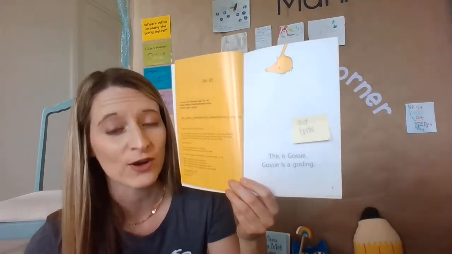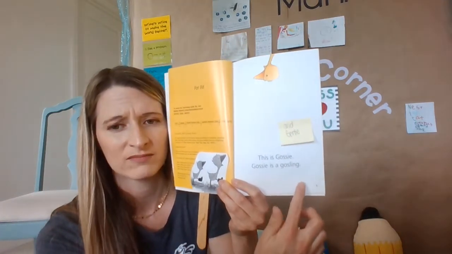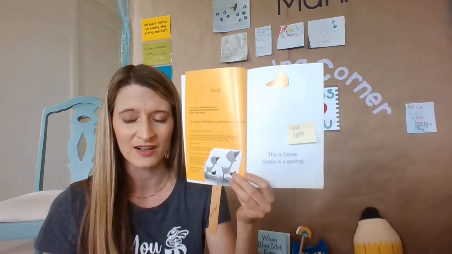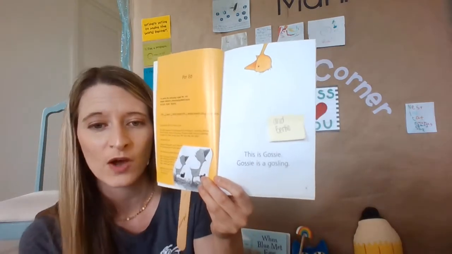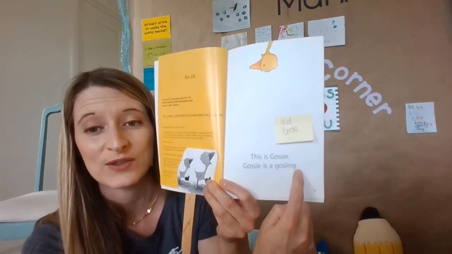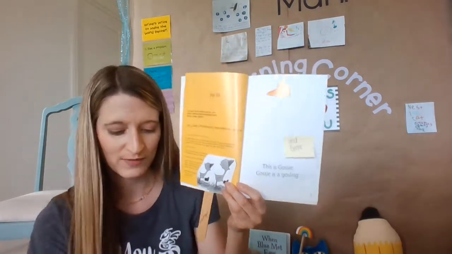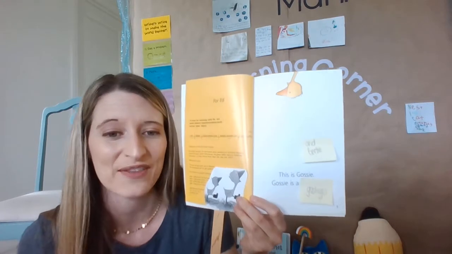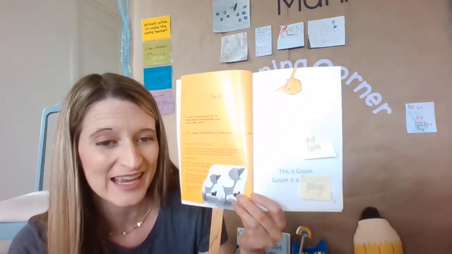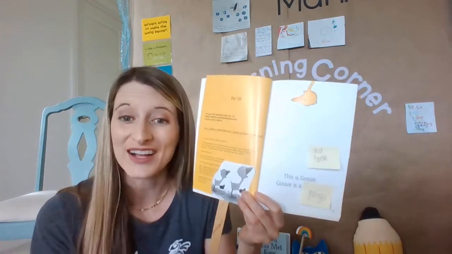Gossie and Gertie are gosling. That doesn't sound right either. There's 2 of them. So how can we change this word gosling? What can we add to the end to show that there's more than one? Yeah, we can add an S. We can write the word goslings. Now let's read this page all together. This is Gossie and Gertie. Gossie and Gertie are goslings. Thanks for helping me change our book.